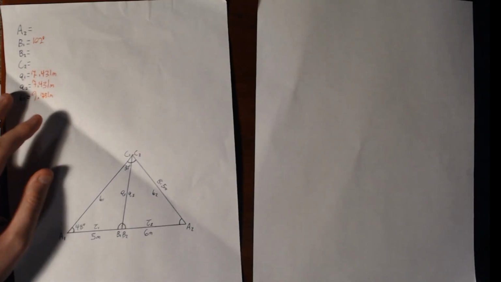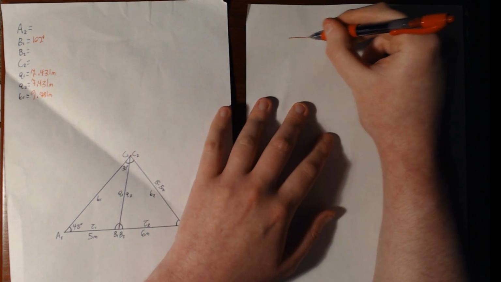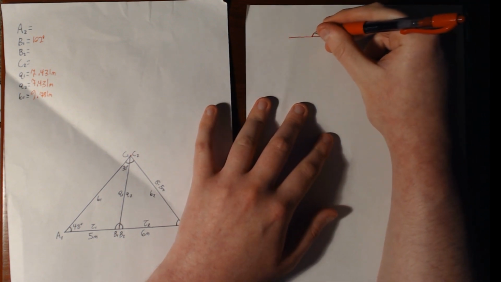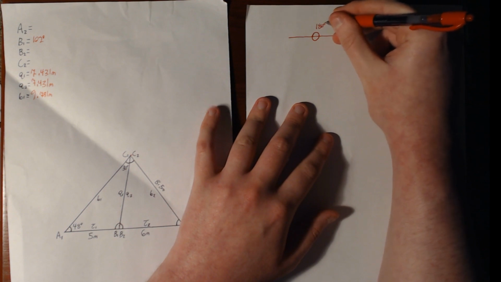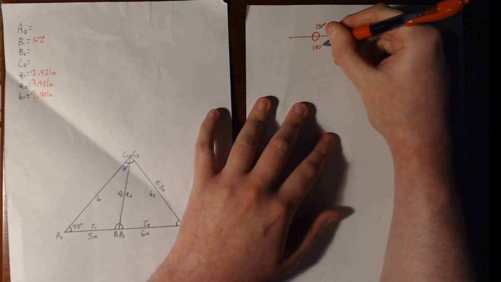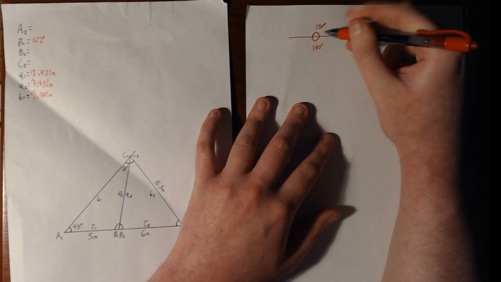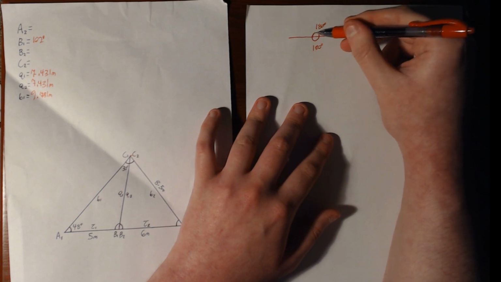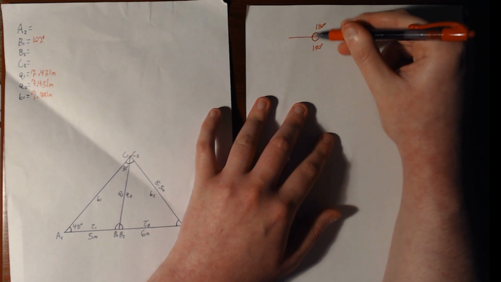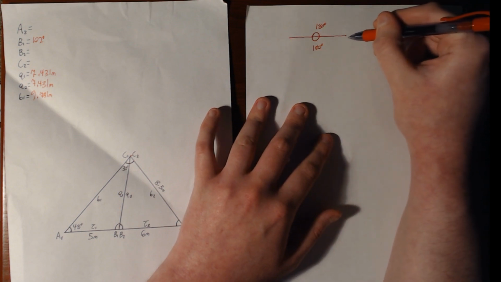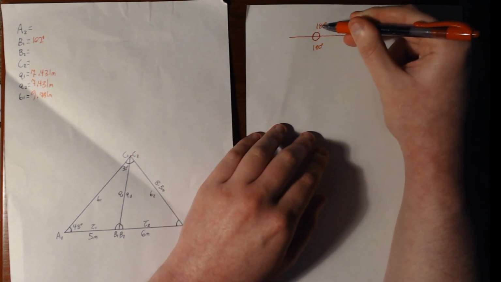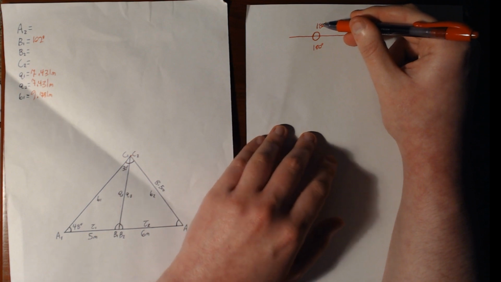Now, when you have a straight line, the degrees on the top and the degrees on the bottom will both total 180 degrees. That's why a circle is 360 degrees, because the circle is all completely around the flat line, and a flat line is only half of a circle. Therefore, it would have half of the degrees, 180 degrees.